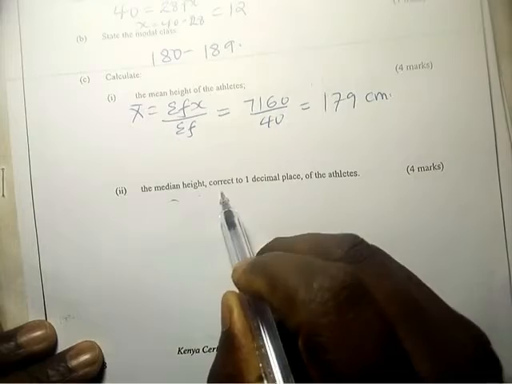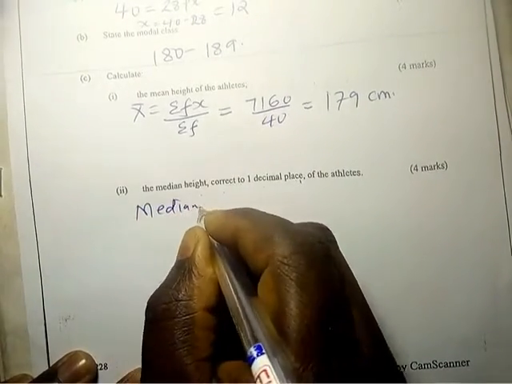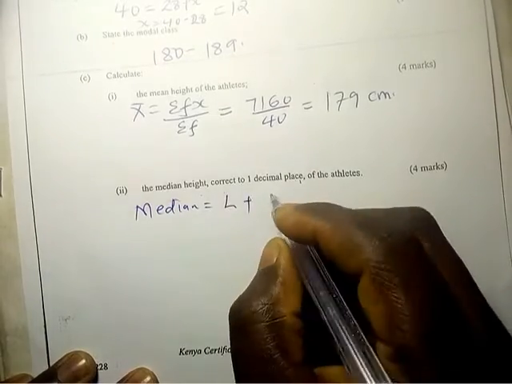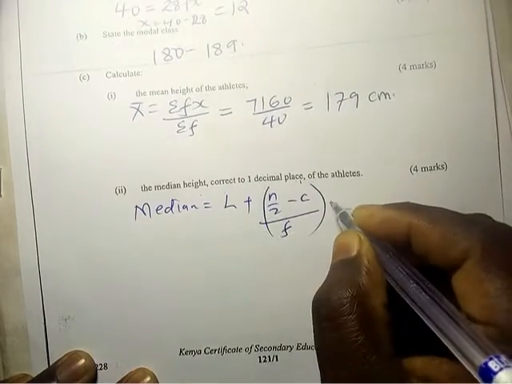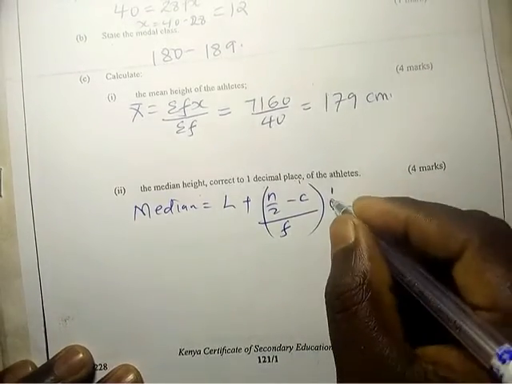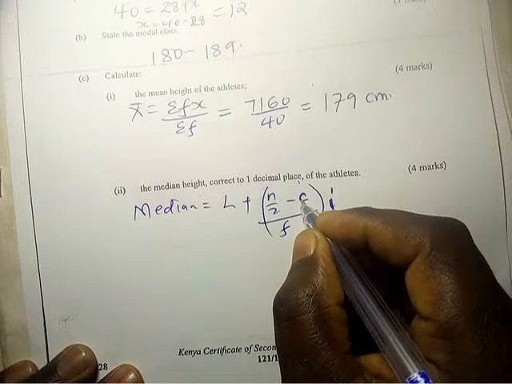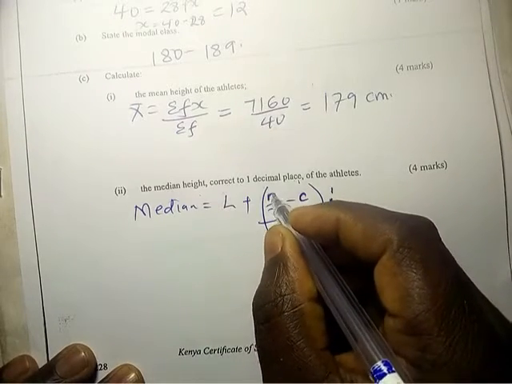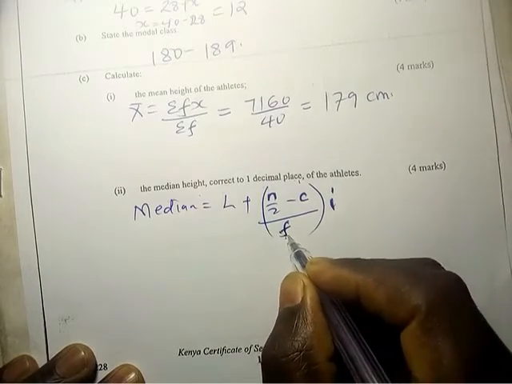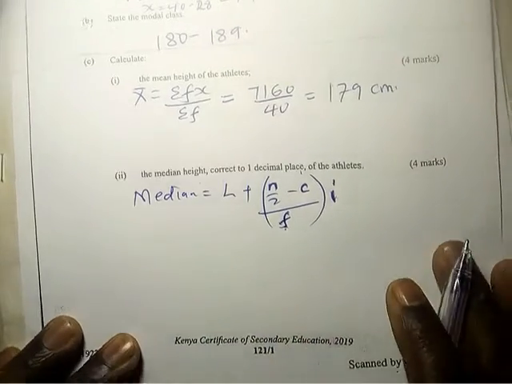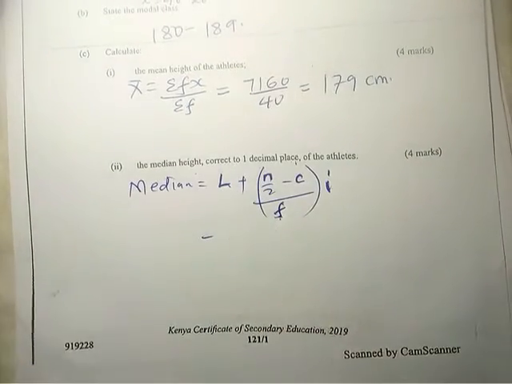The median height, correct to one decimal place. How do you get the median? Median is equal to L plus, n over 2 minus C, divided by f, times i. i is the class interval, C is the cumulative frequency above the median class, n is the total frequency, and f is the frequency of the median class. And L is the lower limit of the median class. So how do you get the median class?